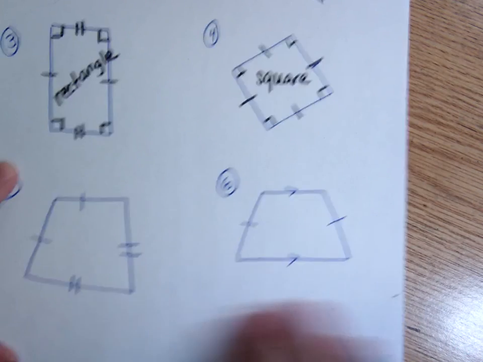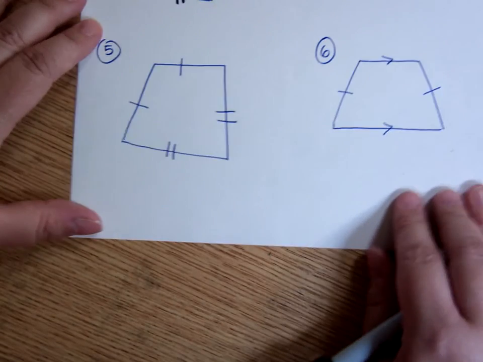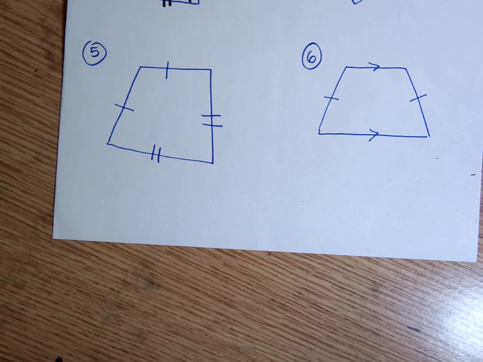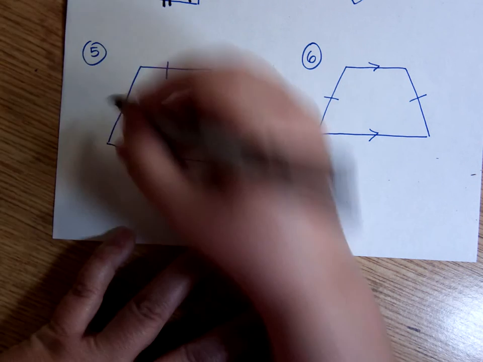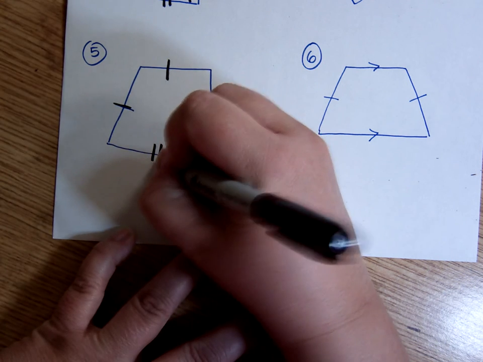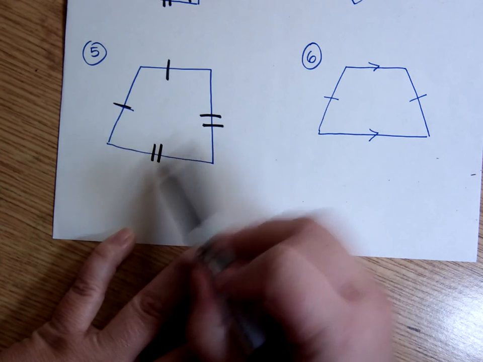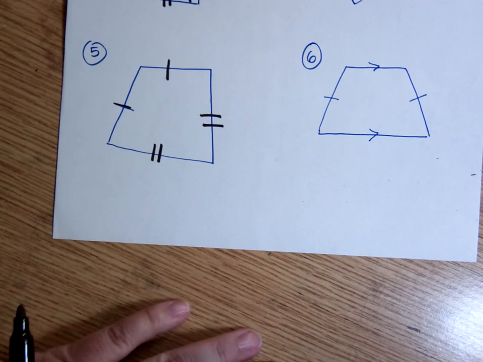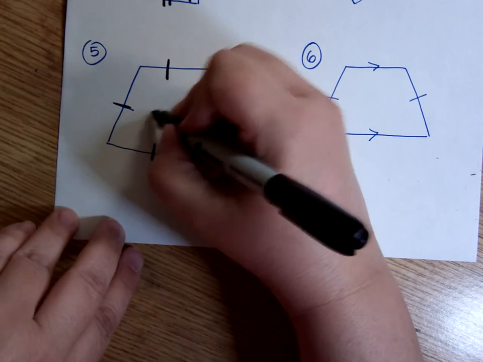All right, let's look down here. These are 2 more that aren't necessarily parallelograms, so that's why I took it back after I said that we were assuming that. We're not assuming these are parallelograms. Here I have 2 congruent sides that are not across from each other. They're not opposite. They're next to each other. We call that consecutive. So I have 2 consecutive sides here that are also congruent. That's the definition of a kite. So this is a kite.